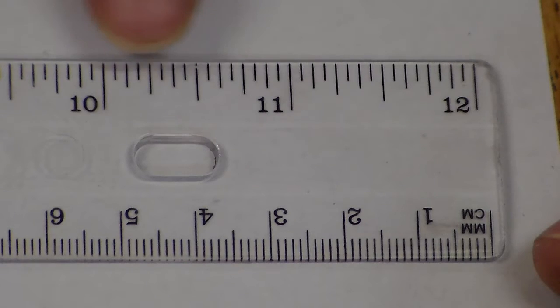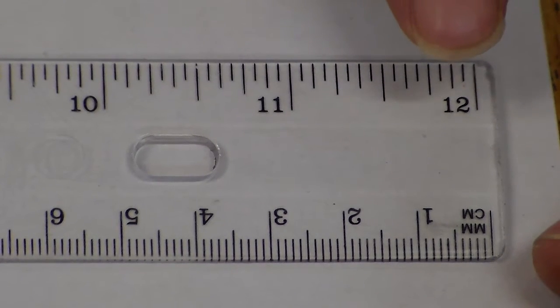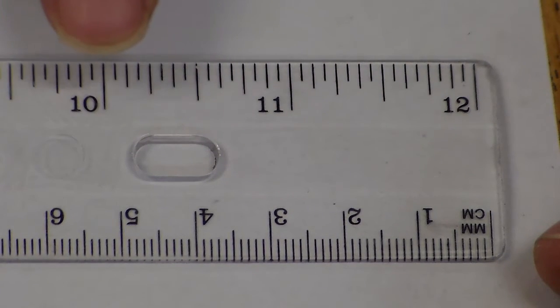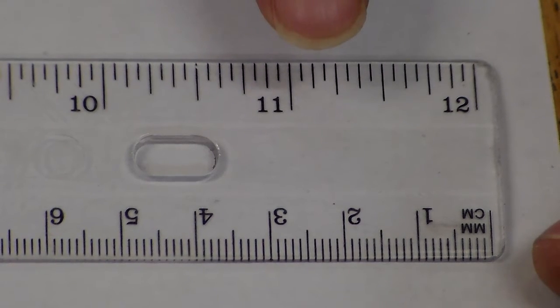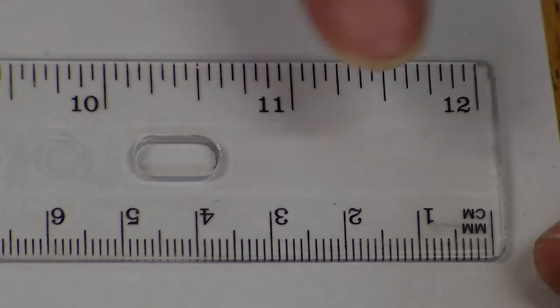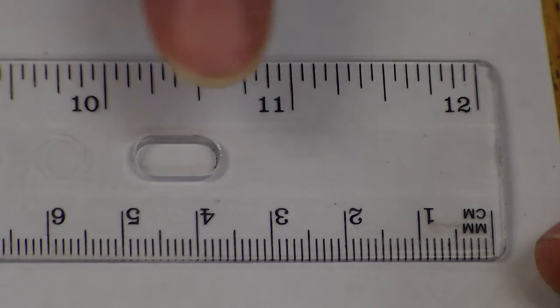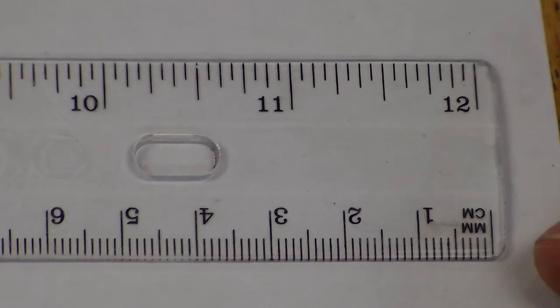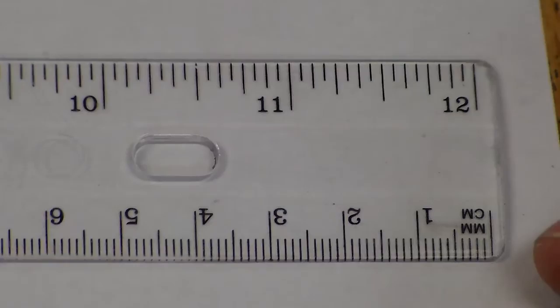This is how you know that you have the inches side, because you may notice that the markings, while they are the same distance from each other, you got 10, 11, 12. Those are inches. Now, the side that we're going to be using is the metric side.